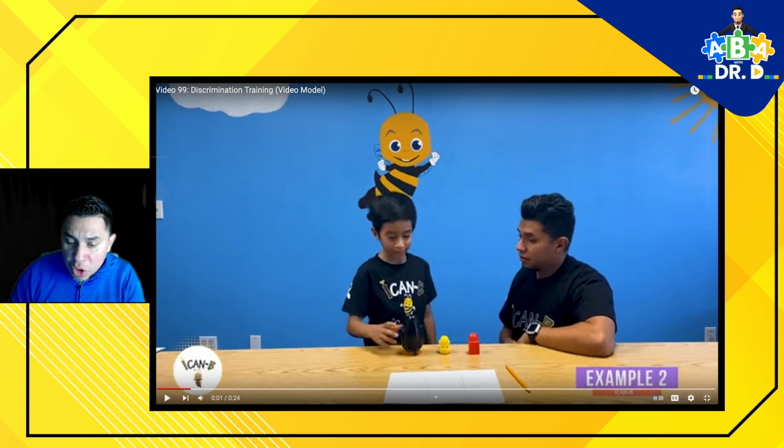So this is a listen and responding type of program. Here the individual is going to be grabbing the item. So the penguin, the child's going to be grabbing the penguin, and the response is going to be to give the penguin to the teacher. In this case, it was me.